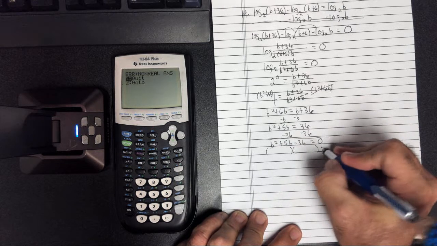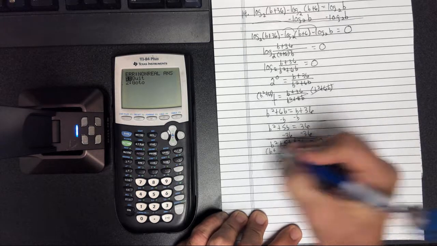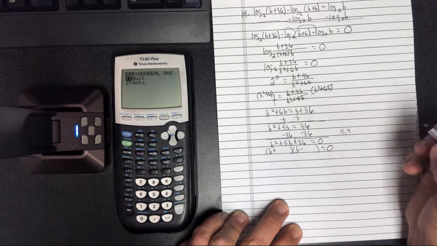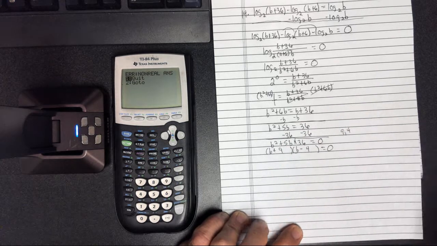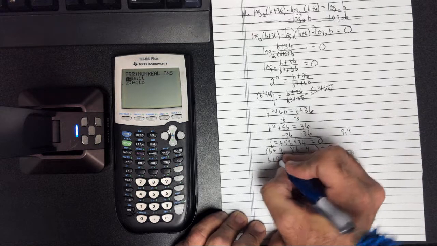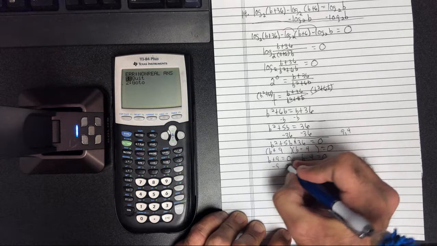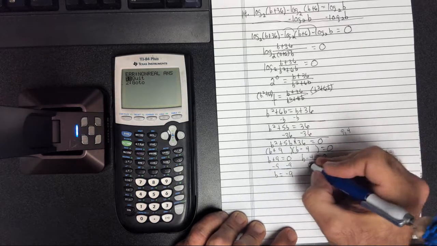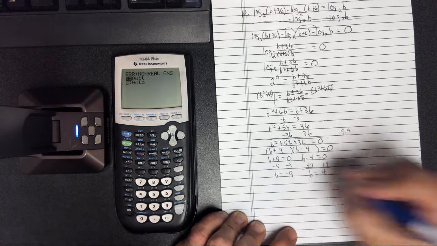Since it will factor, I got a b and a b. That's negative, so you got a plus and a minus. Factors of 36 that equal 5 are 9 and 4. Since the 9's bigger, it's positive like the middle. 4 will be negative. Then set both them factors equal to 0 and solve. So the first one we subtract 9, we get b equals negative 9. Second one we add 4 and we get b equals positive 4.